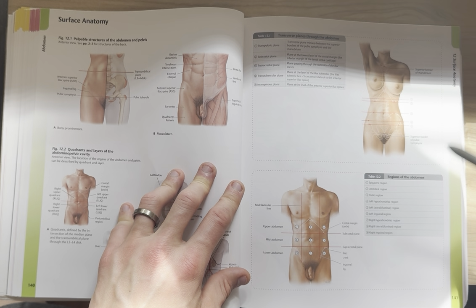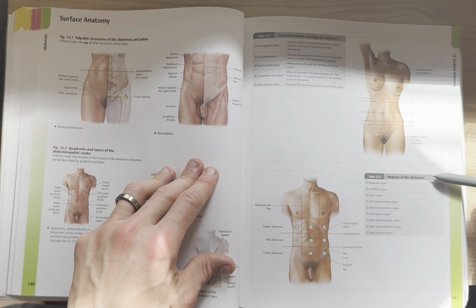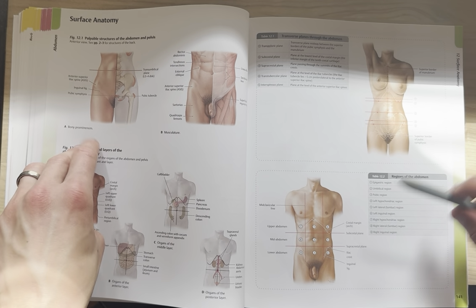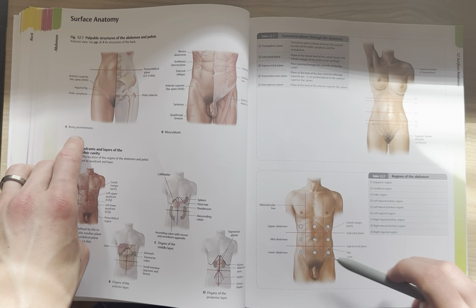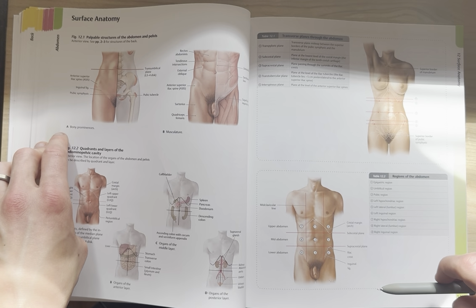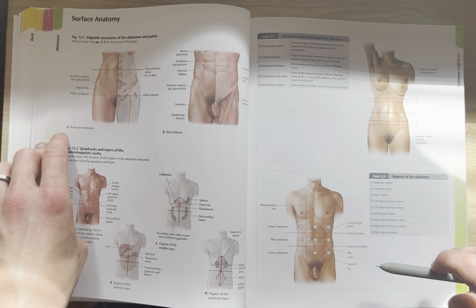And then the regions of the abdomen. So it's breaking it down even further. You've got your quadrants for quick reference, but then there are actual regions of the abdomen, to dial down a little bit further.